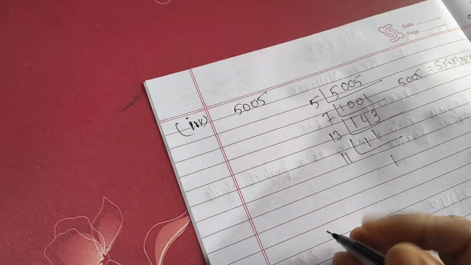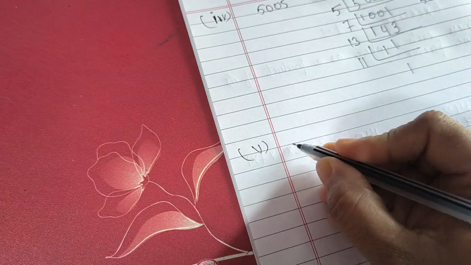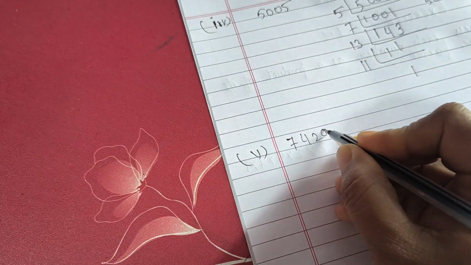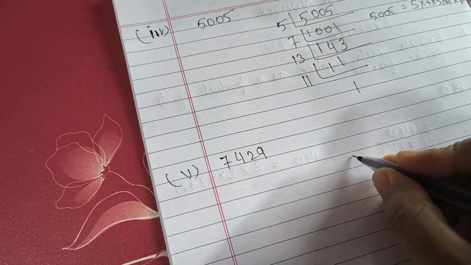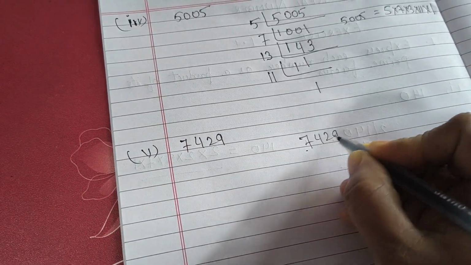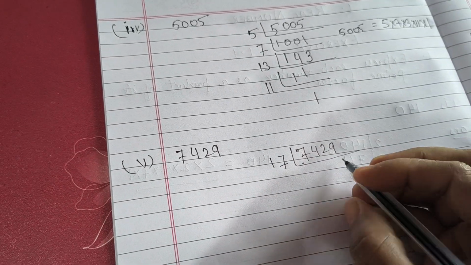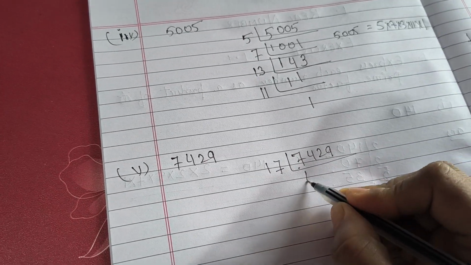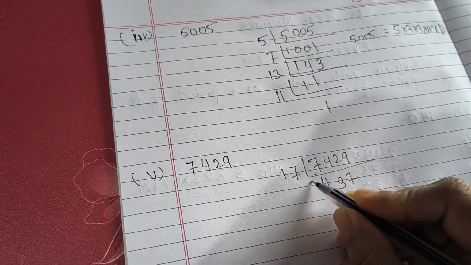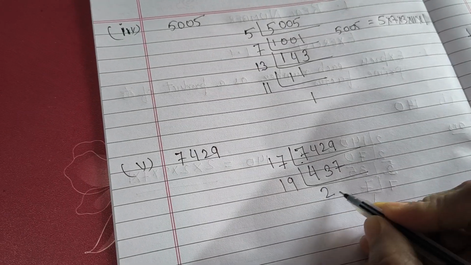And now the last question is 7429. How can we factorize it? 7429. Then we start from 17, that is our prime number. First we take 17, 4, 3 and 7. Then again we start from 19, that is 23.